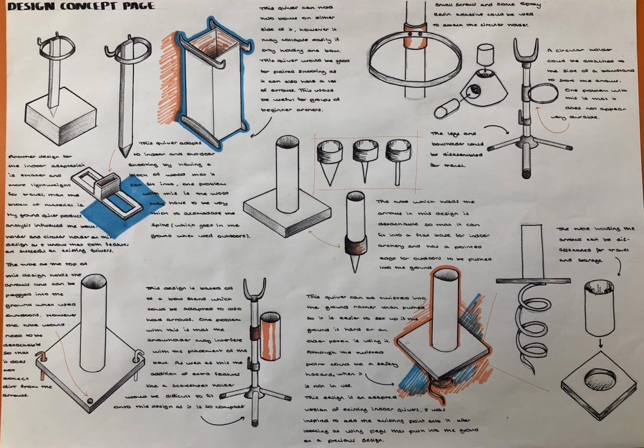I can see that whatever this thing is, to me, it looks like it's either going to go on the ground or stick into the ground just by looking at the images straight away. They're clear, well drawn, and they also suggest things like movement and how components slot together. It's a lovely, beautifully detailed first concept page.